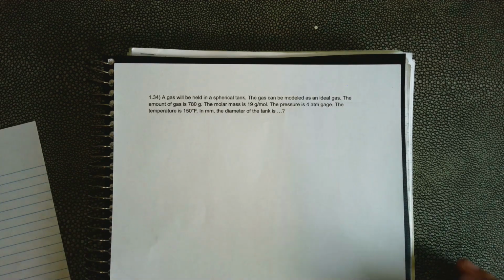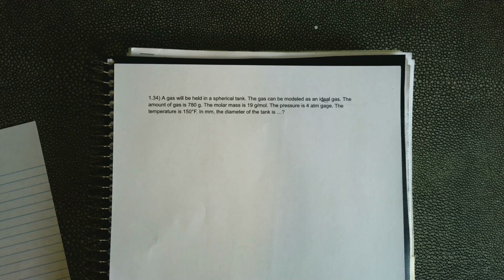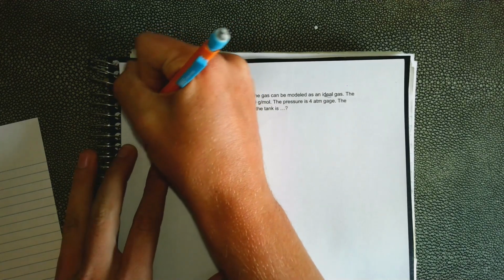Okay, question 1.34 in the textbook says a gas will be held in a spherical tank. The gas can be modeled as an ideal gas, so I got a feeling we got to be using the ideal gas law here. The amount of gas is 780 grams, the molar mass is 19 grams per mole, the pressure is 4 atmospheric pressure, gauge, the temperature is 150 degrees Fahrenheit, and it says in millimeters the diameter of the tank is what? Okay, so first step, our goal.